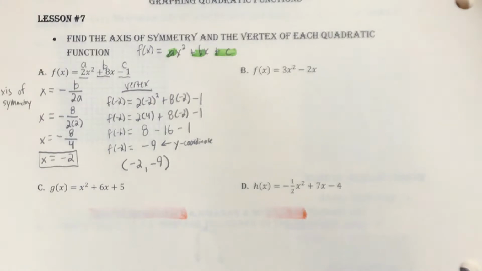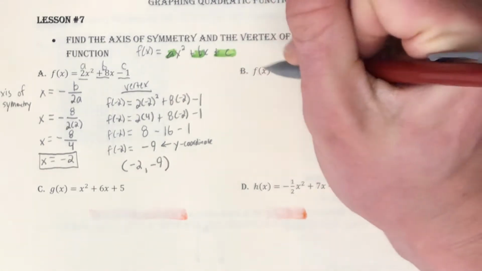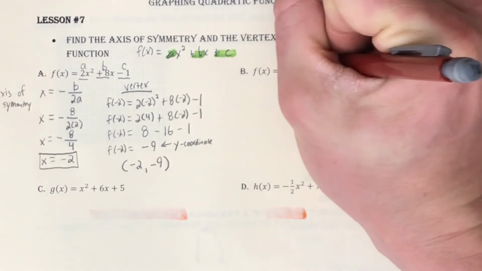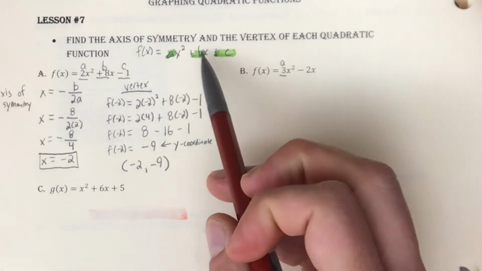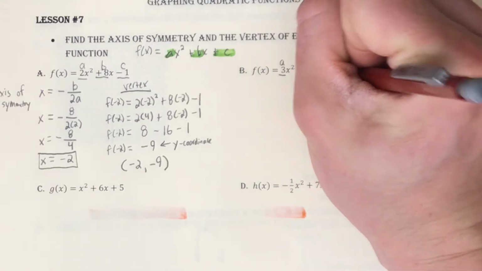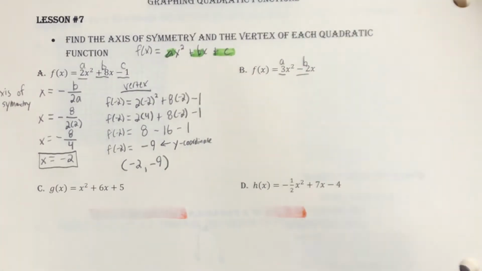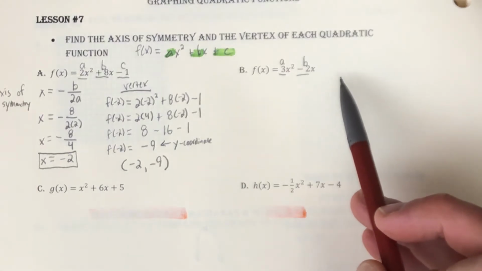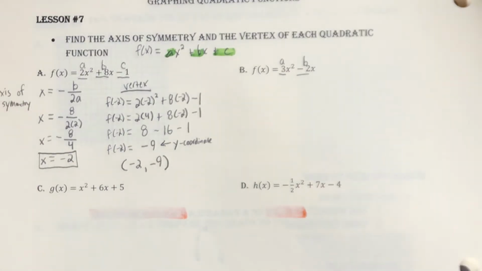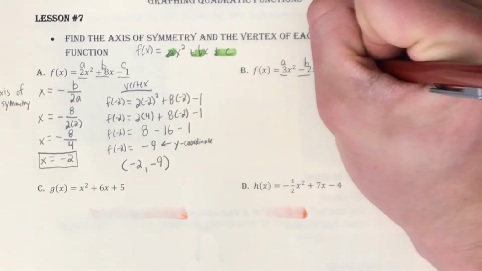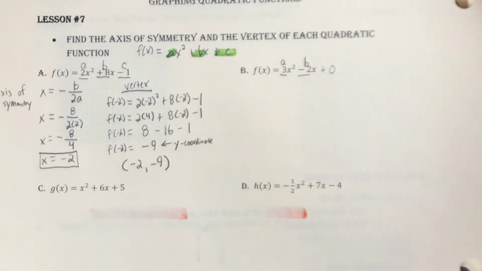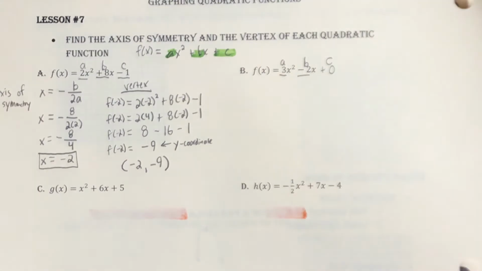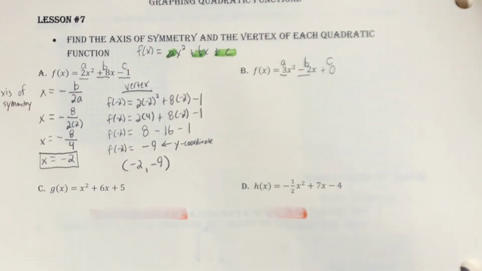So example B, we've got f of x equals 3x squared minus 2x. Again, I think it's a good idea to identify the a, b, and c before you get started. My a here in this case is this 3. My b, found in front of the x, is this negative 2. And c is always found at the end, but there isn't one listed here. So I don't have a c listed. Well, that really means that it's kind of like plus 0, because adding 0 doesn't change anything, so they don't list it. So my c is 0, and that's something just to keep in mind.